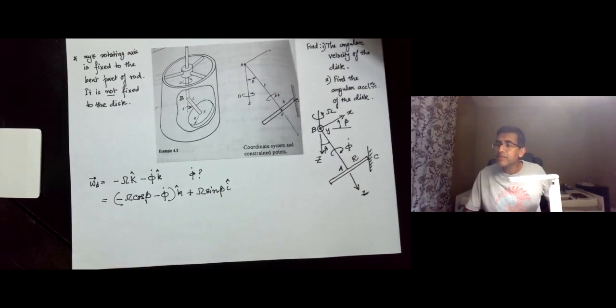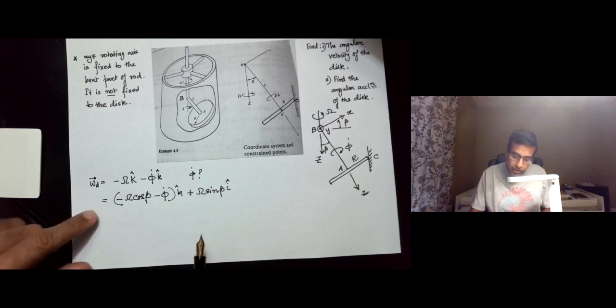The small x direction is indicated by the unit vector I.